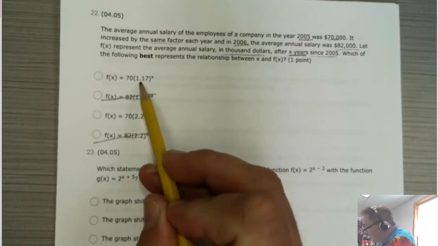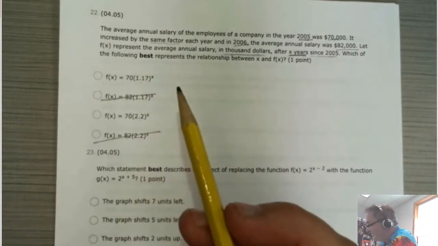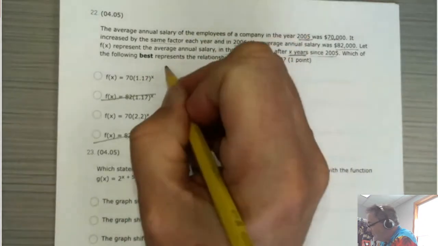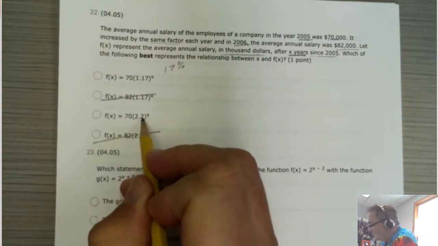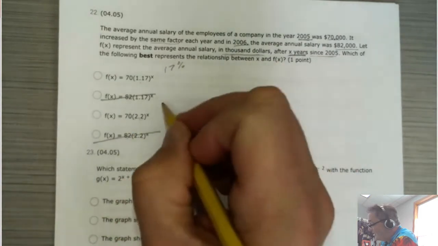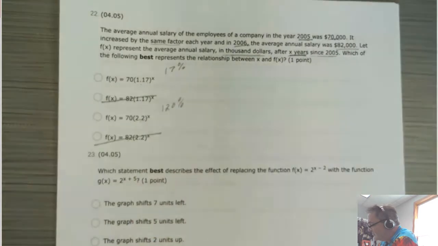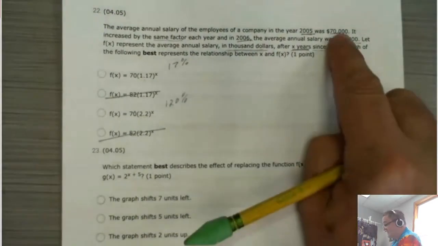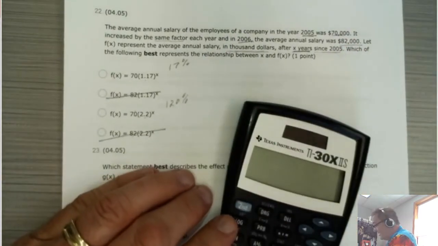So all we need to know, these are both increasing. Was it increasing 1.17, which is a 17% increase, or was it increasing by 2.2, which is a double, that's a 120% increase. Well, our number sense tells us it didn't go up 220%, but let's go ahead and verify it on the calculator.